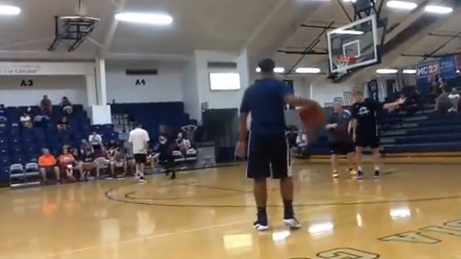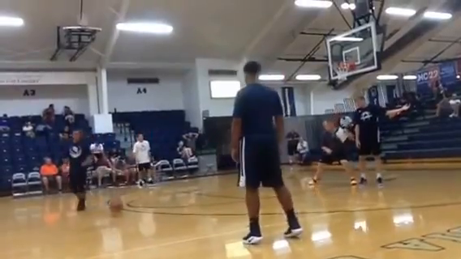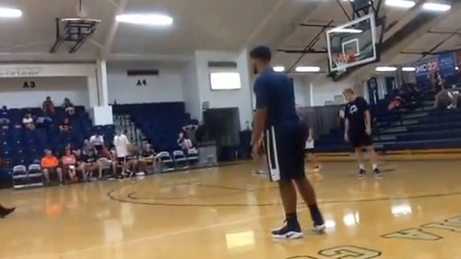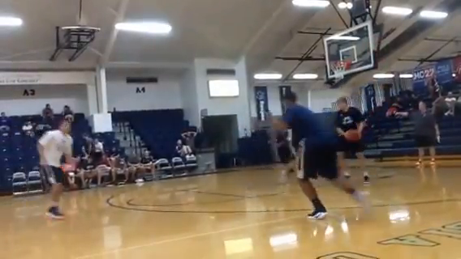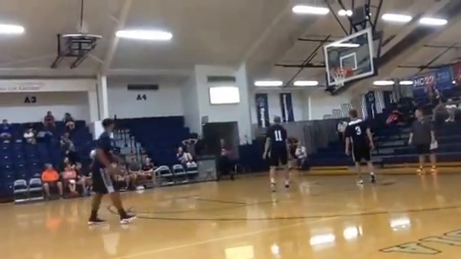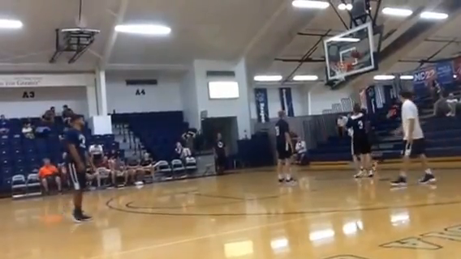You want to catch that ball and know he's coming. Just take one hard drop step and come off the ball. Okay, here we go. Good. Okay. Now you have options. You're looking for the jump hook. You're looking for a high-low.